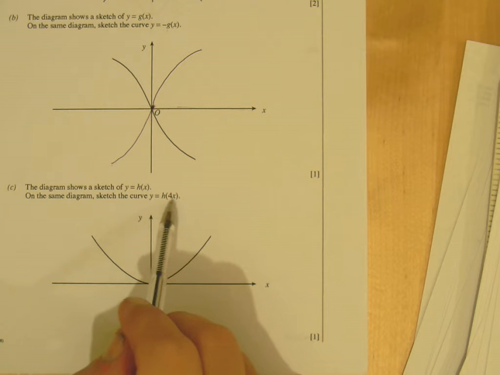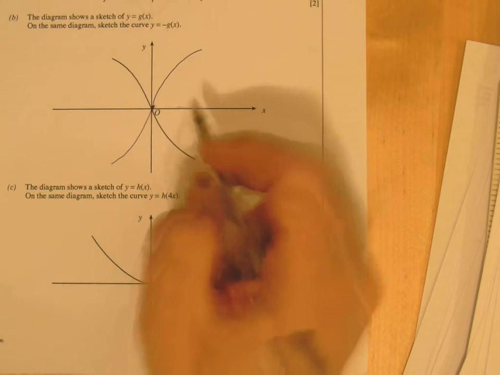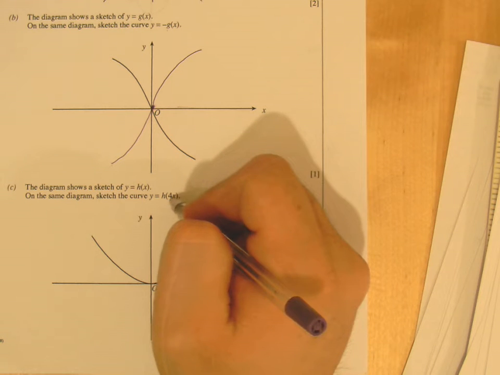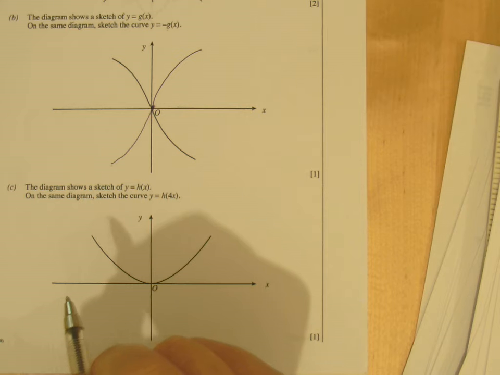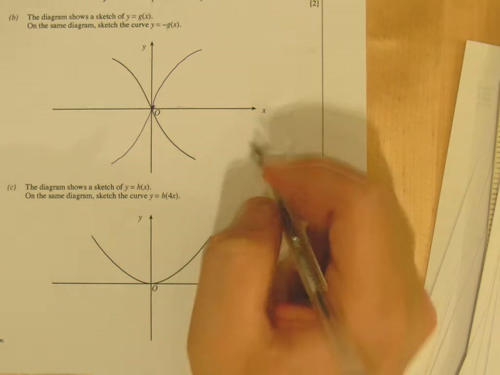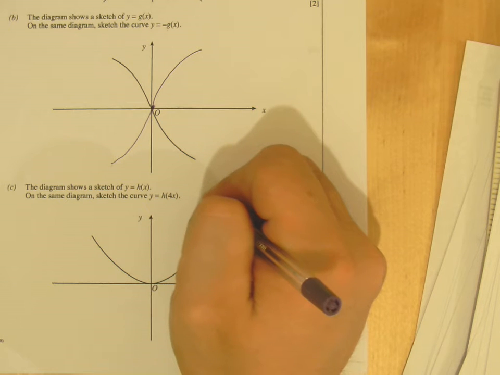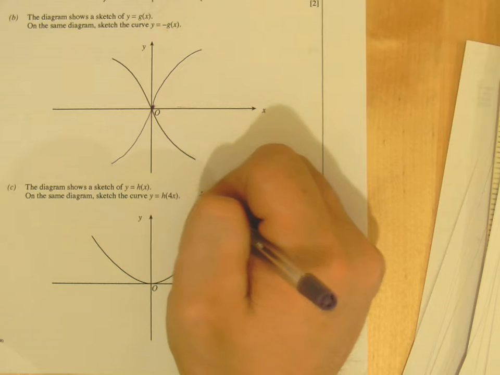This one then, now this you notice is inside the bracket, so this means it affects the x-axis. And of course when you're in the bracket you always do the opposite. So here g of 4x is 4 times x. The opposite of that is divide by 4. Okay, so basically that's what you're doing.